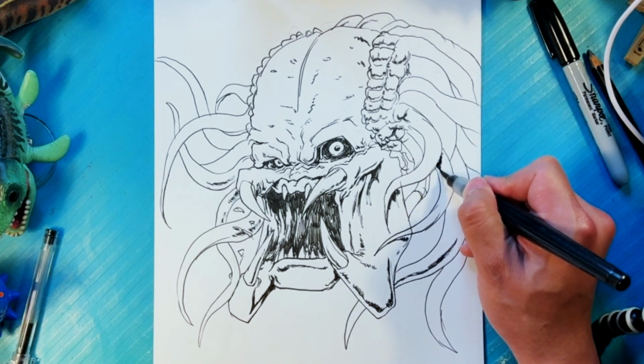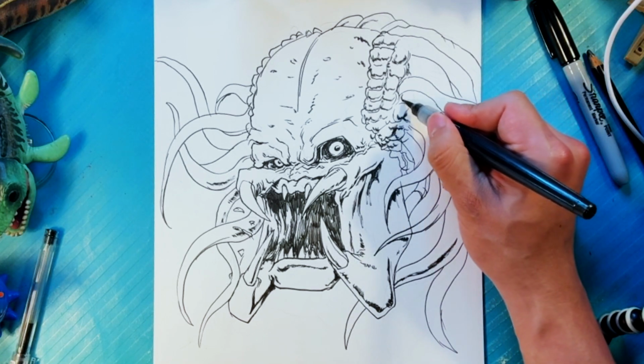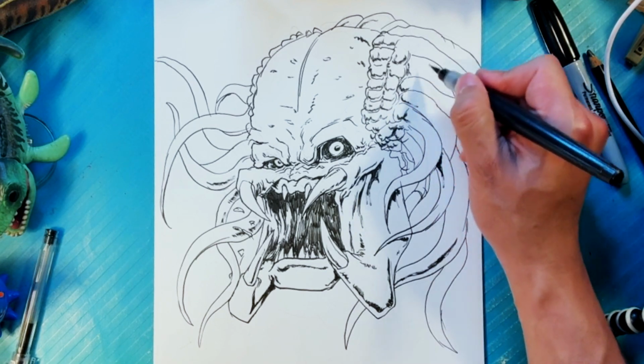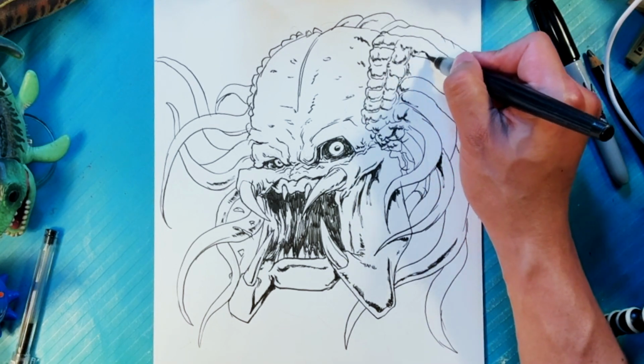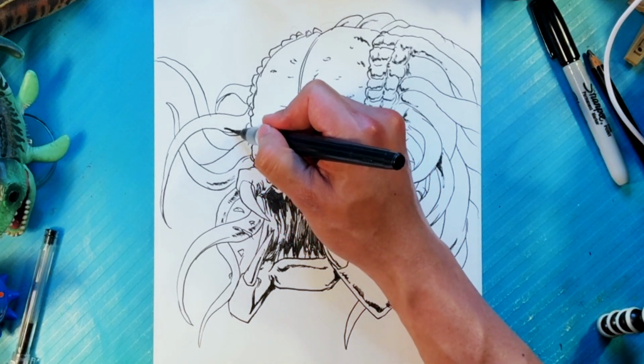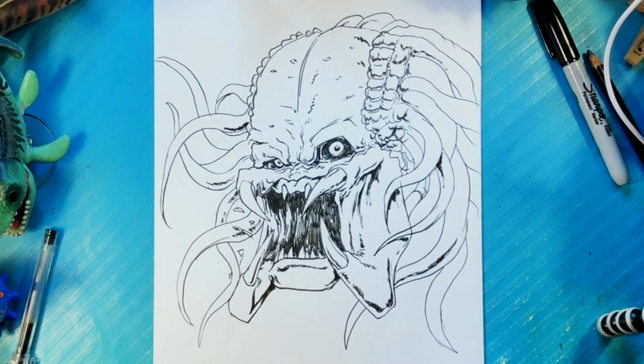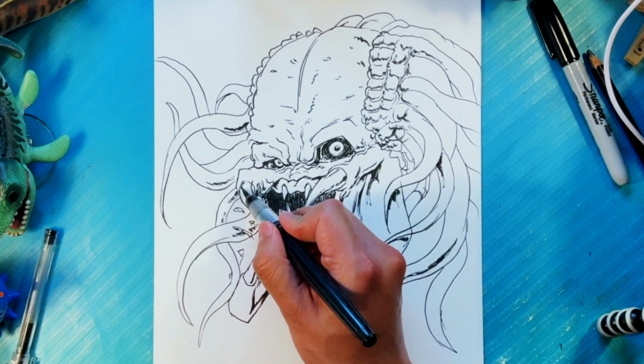We can show off some dark areas to just accent as opposed to having to completely fill out. So we're going to go over the face just for a second. Just for a second here. Sorry.